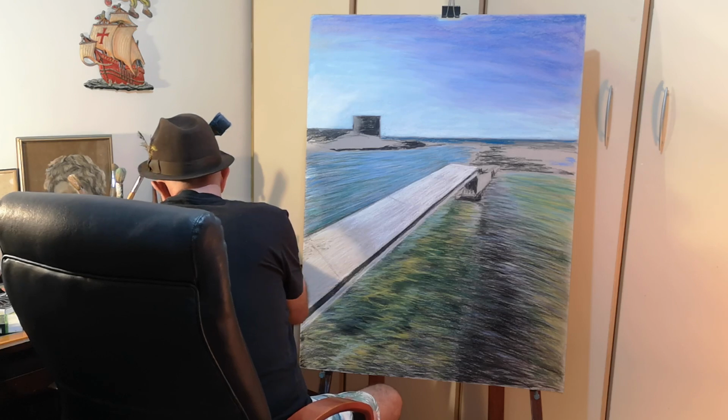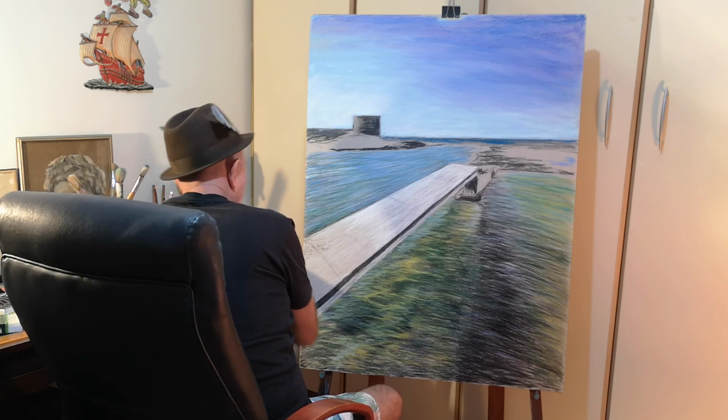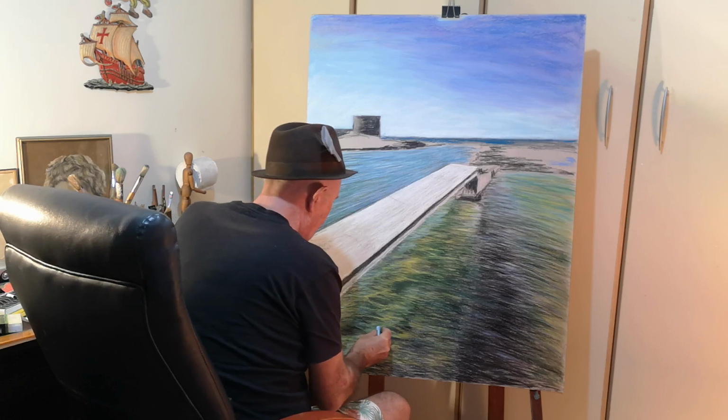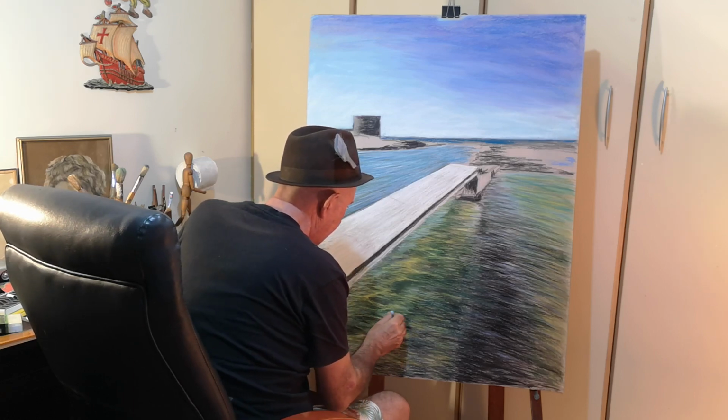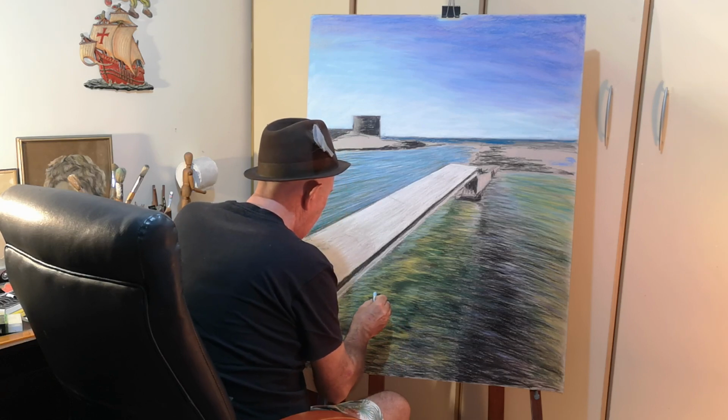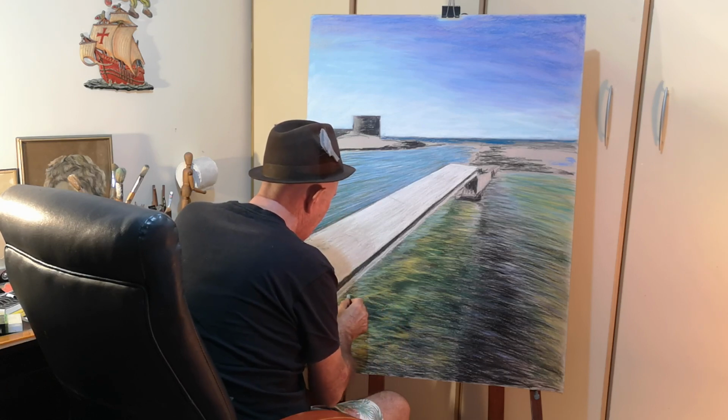And I love that. I really, really do. I'm just working with some pale blue here as well.